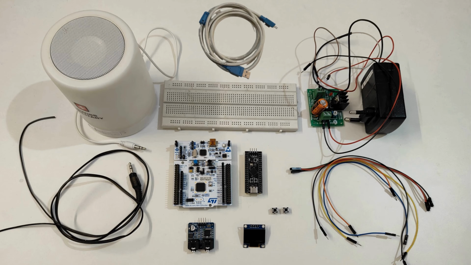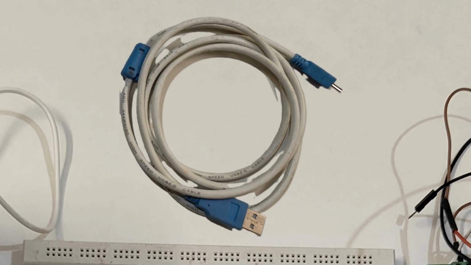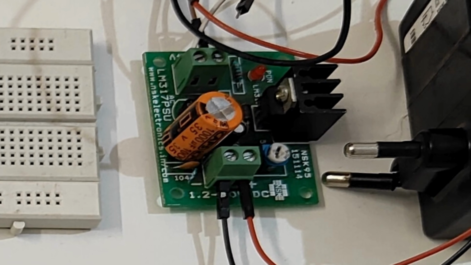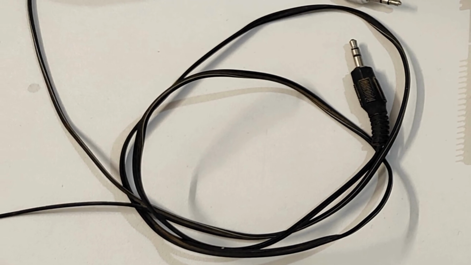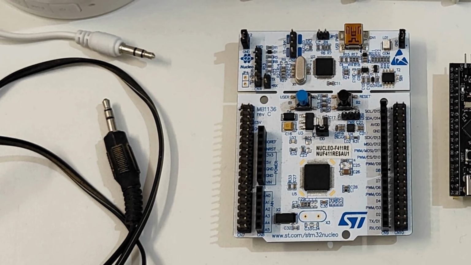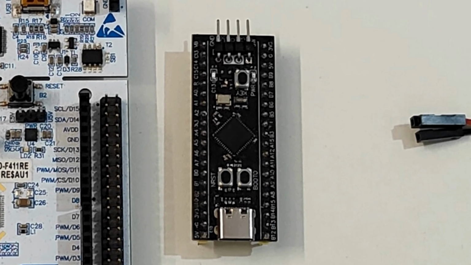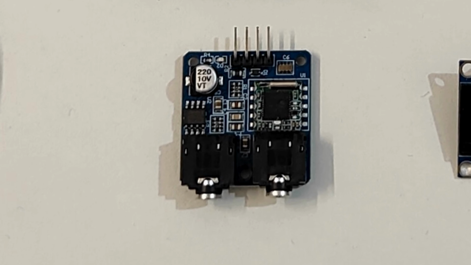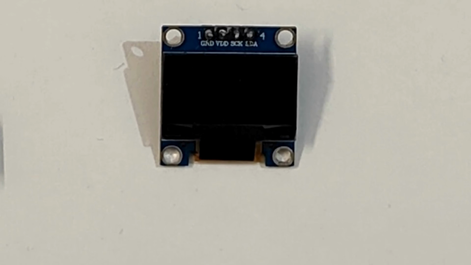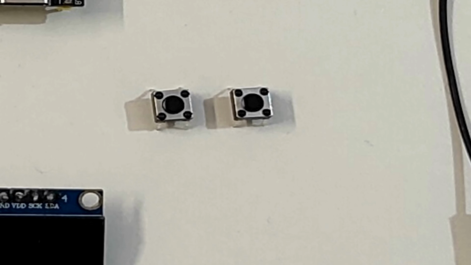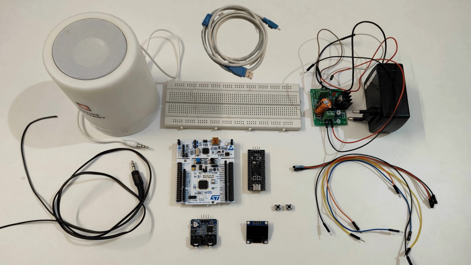Let's go through the components required. Speaker, breadboard, mini USB cable, 5-volt regulator, adapter for the regulator, aux cable taken from an old speaker used as antenna, Nucleo board, black pill STM32 F411CEU6, TEA5767 FM radio module, OLED display, push buttons, jumper wires. The detailed list is available in the description below.